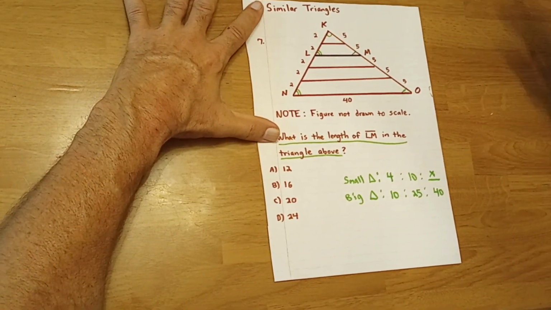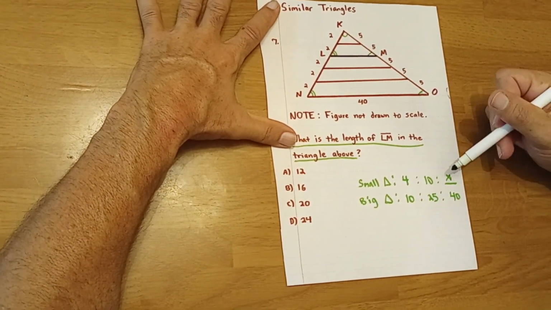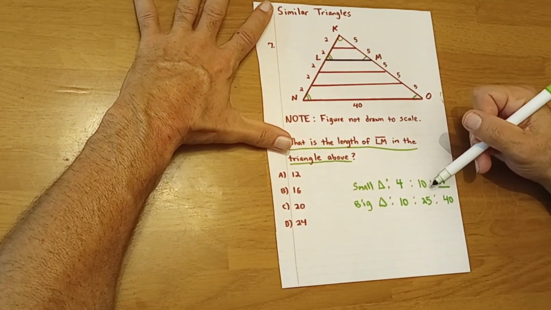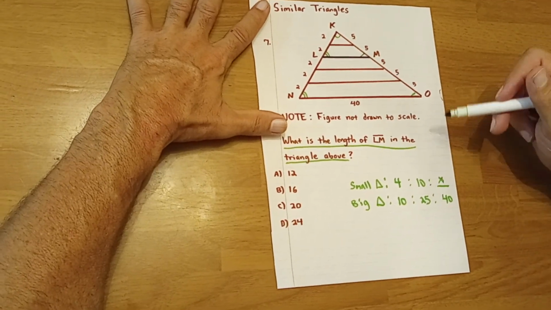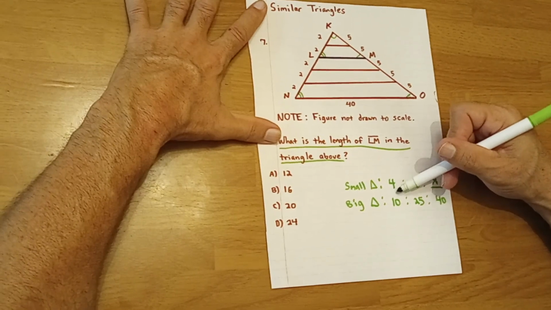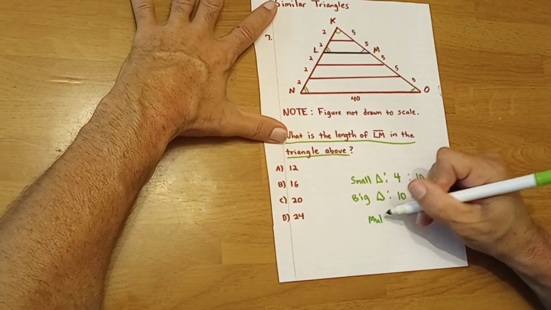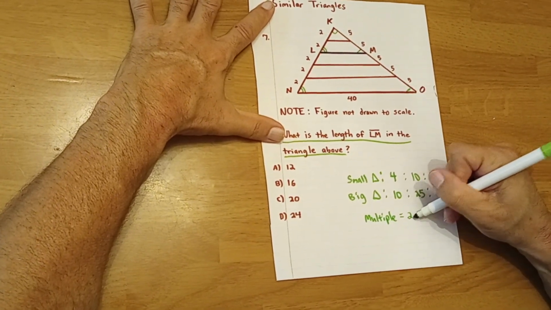Okay, we may be able to see right away that our multiple is going to be 2.5 because 10 is a pretty easy number to work with. So 10 times 2.5 is going to be 25, right? Same thing, 4 times 2.5 is 10. So here our multiple is 2.5.